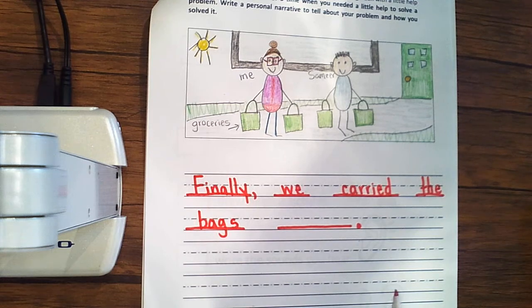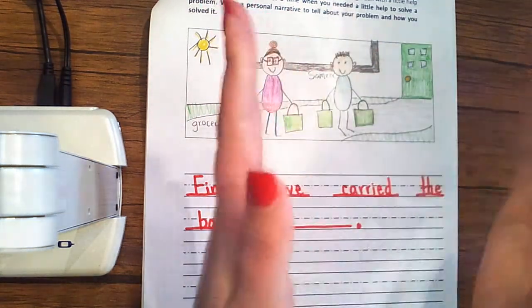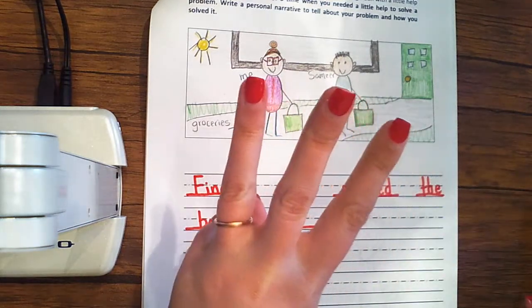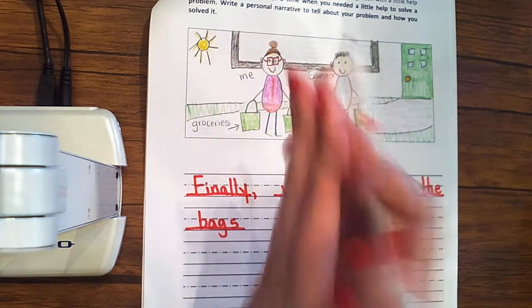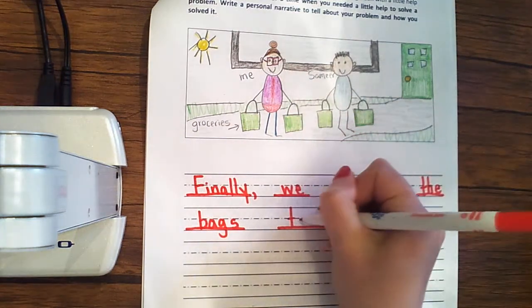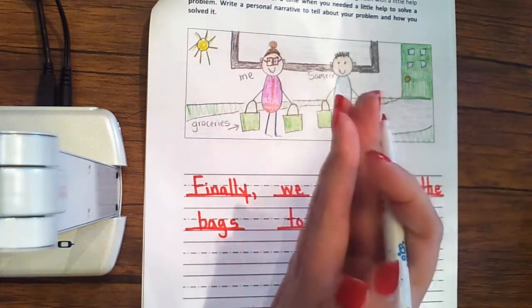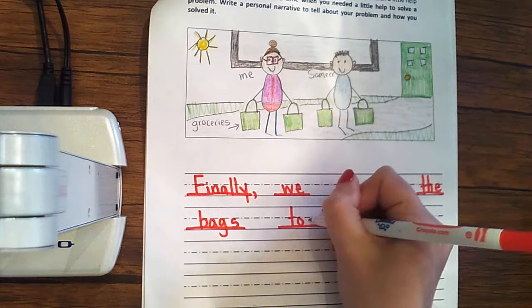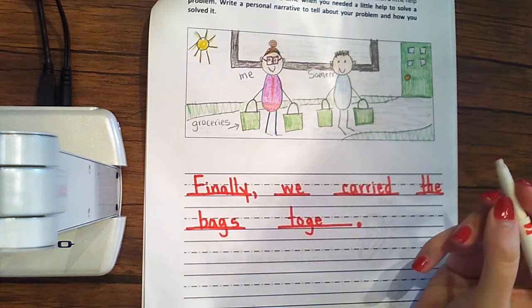Oh my gosh, Miss Burns, you're going to make me spell together? Together. 3 claps, 3 syllables. Let's start with the first syllable. To. Oh, that's easy. T-O. Together. G. I hear G. E. Th.